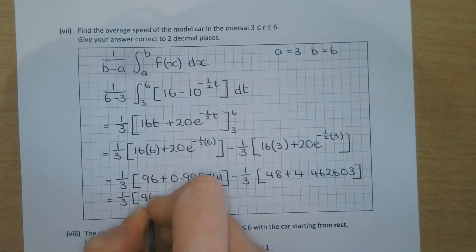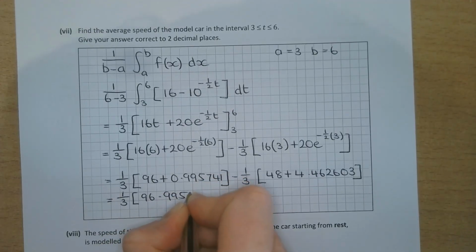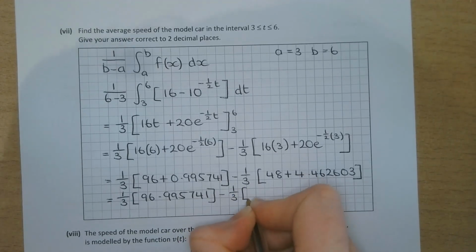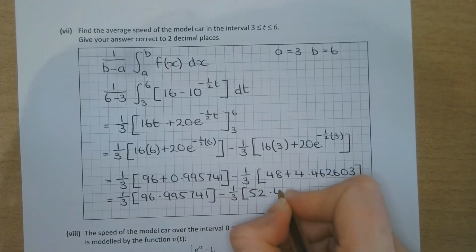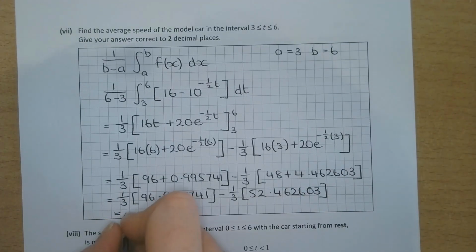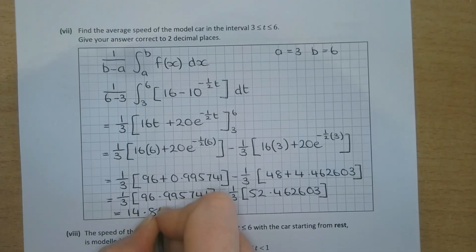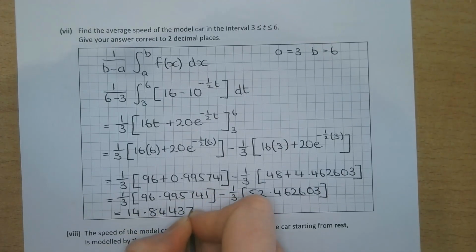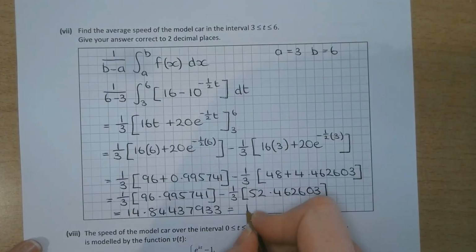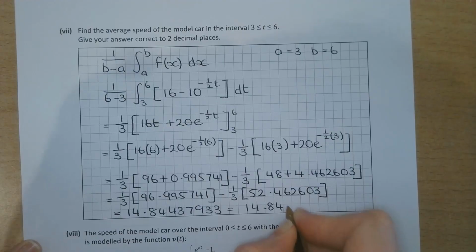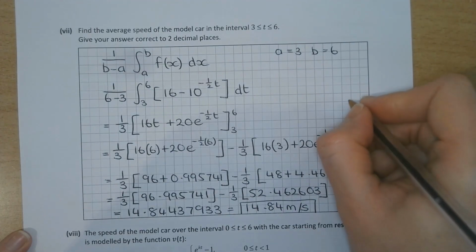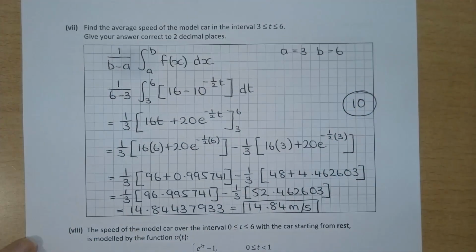So the first bracket is 96.995741 minus a third times 52.462603. If we put that into our calculator, we end up with 14.84437933, and rounded to 2 decimal places, 14.84 meters per second. And that question is worth 10 marks.